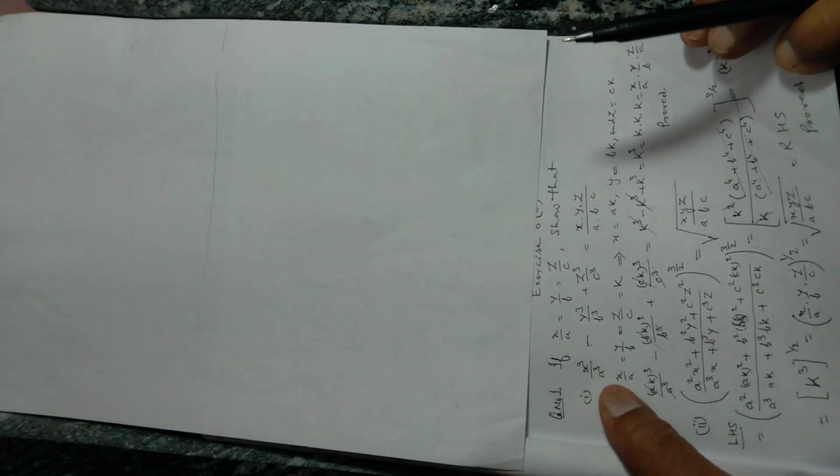we will get k raised to power 3 by 2. So I have written here k cube whole raised to power 1 by 2. So what is k cube? It is equal to x by a into y by b into z by c whole raised to power 1 by 2. So I have written the root of x, y, z upon a, b, c. This is the right hand side and hence it is proved. Now proceed to the third part of the question number 1.